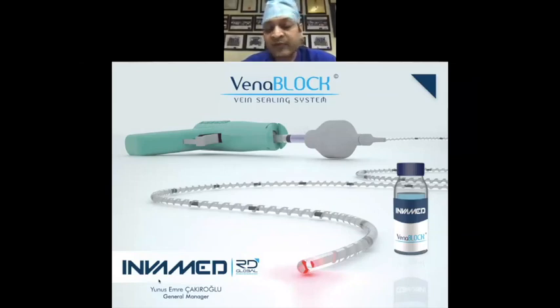The only drawback I feel is there is a constituent which delays the polymerization in the Medtronic glue. We feel that may be the cause of the granulomas. More than 10 studies have been published with Medtronic glue causing a granuloma in the skin, and a lot of people are afraid of putting a foreign body into the vein. We have done more than 150 patients with Invamed glue in the last 3 years, and we haven't seen a single patient with granuloma or complications.